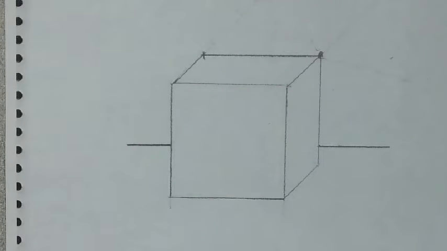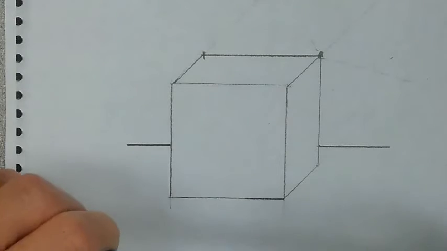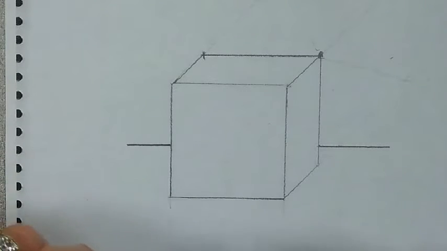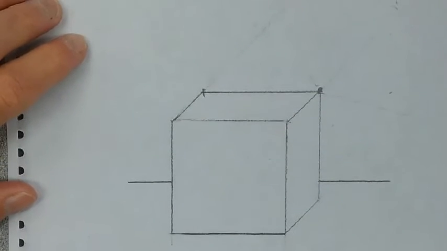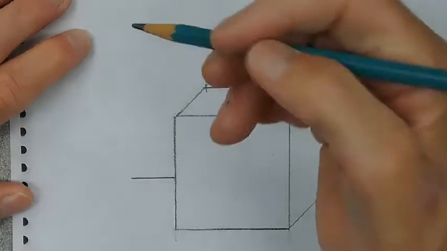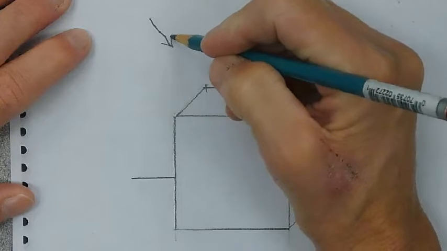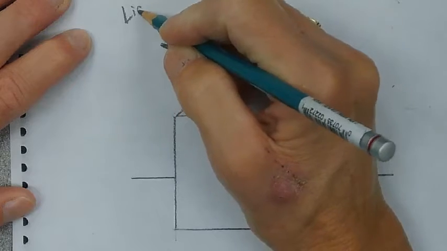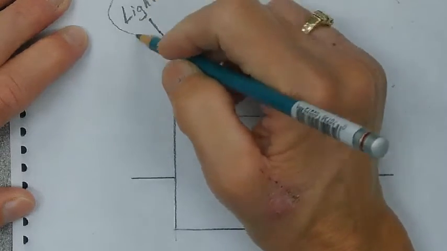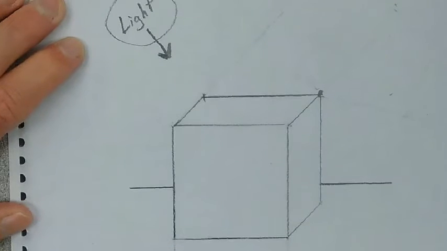So I think the next step works best if you have a 6B shading pencil. You can do it with the 3B, but I really like the 6B. I also like the method of rendering. And what we need to know is, where do we shade? Well, the shading comes from where the light is. So I am simply going to tell you, for this one, that the light is coming from this direction.